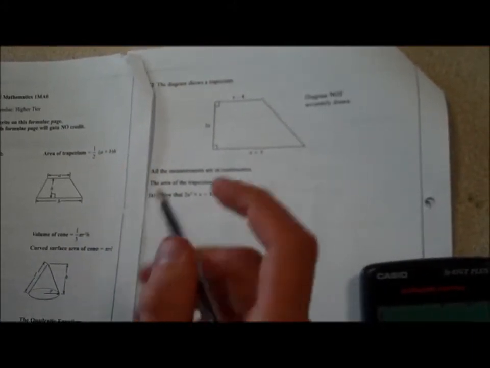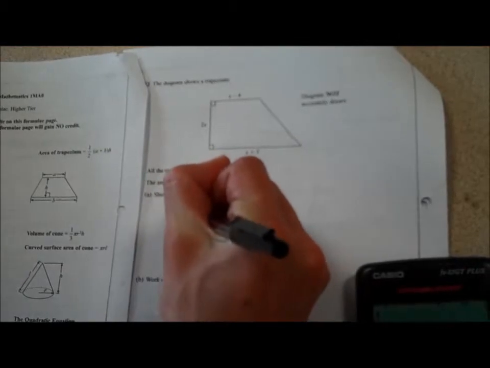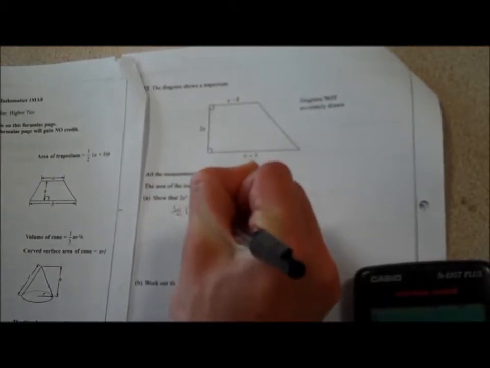Area of a trapezium, you may well know it. If not, you have your formula sheet whereby it's given to you. Okay, picture of a trapezium here. We've got half (a plus b) times h. So I've got the formula that I wish to use, that is half (a plus b) times h, like that.